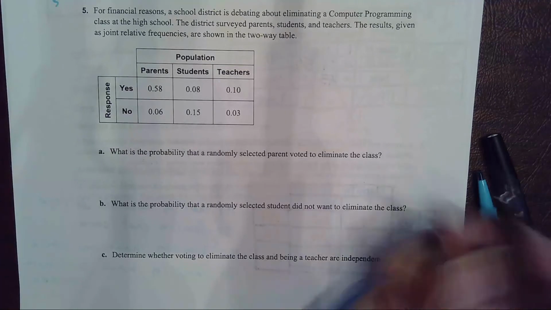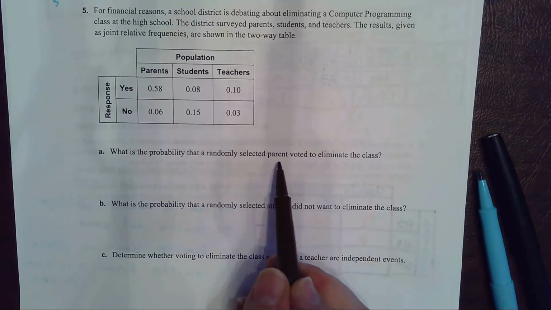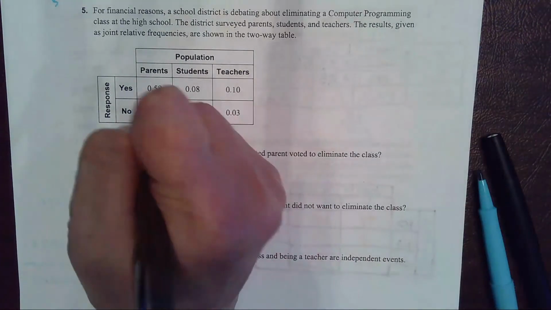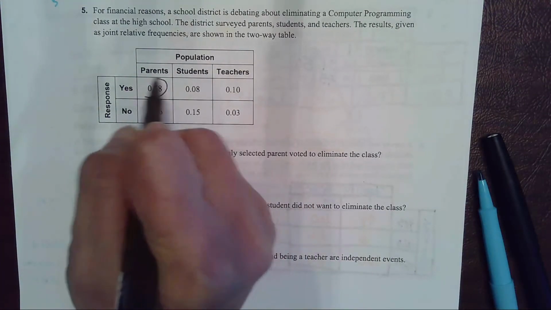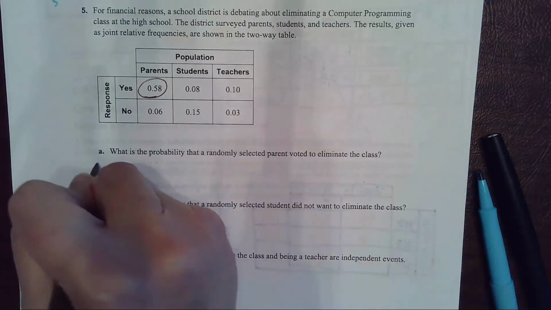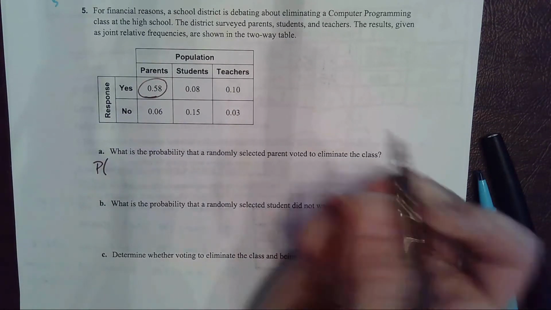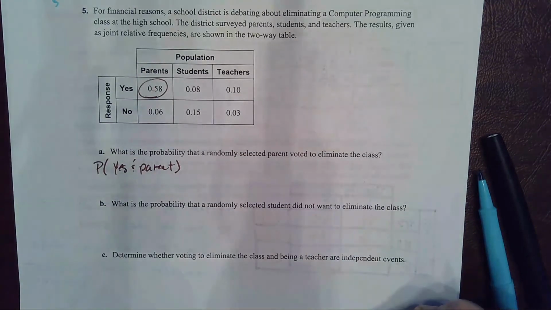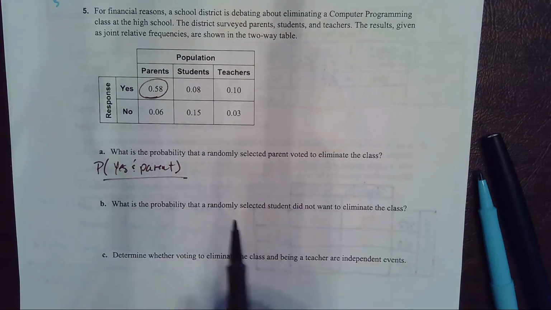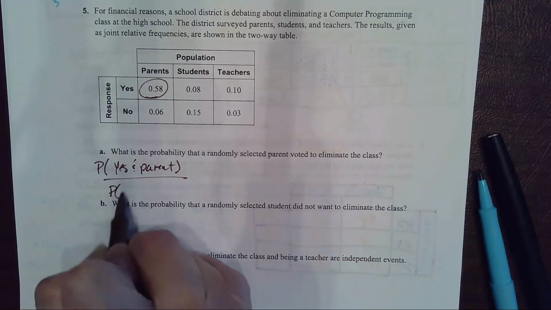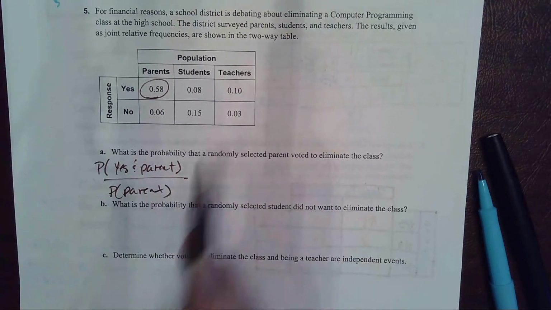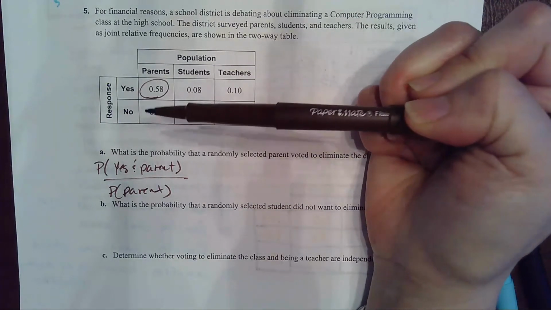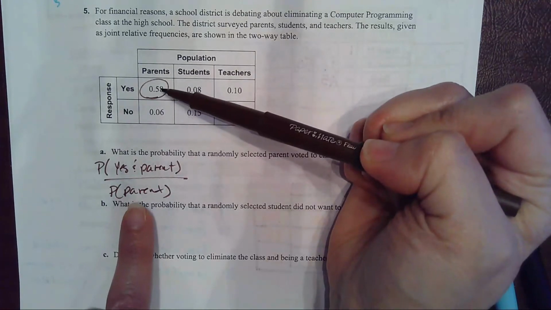What's the probability that a randomly selected parent, so we're looking at parents, voted to eliminate the class? Parents that voted to eliminate the class would be 0.58. So we want the probability of a parent who voted yes, so a parent and that they voted yes, over the probability that you're a parent. We're only looking at the parent column, and then we're comparing that to the 0.58.